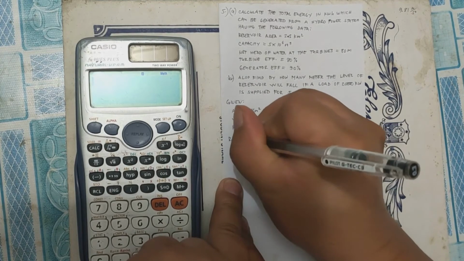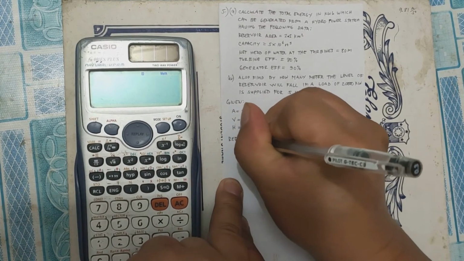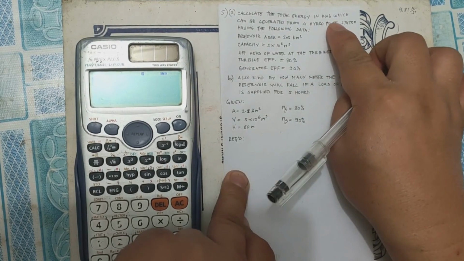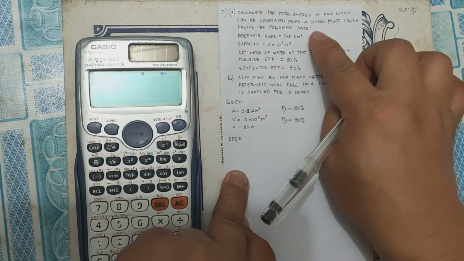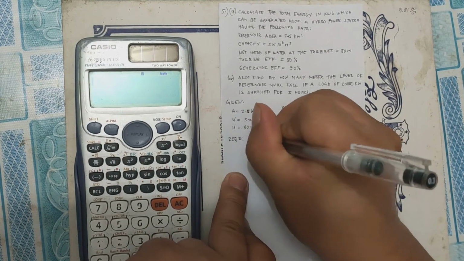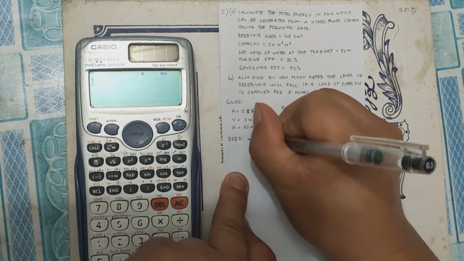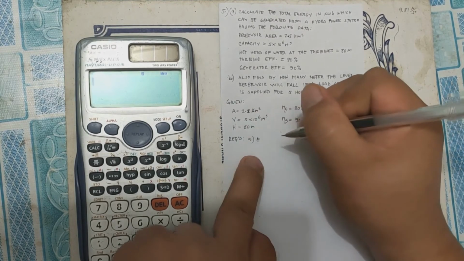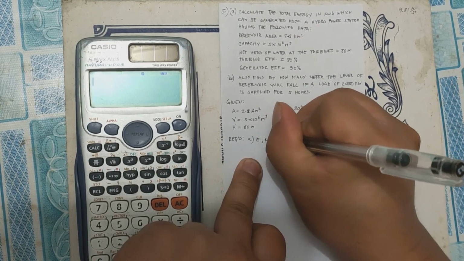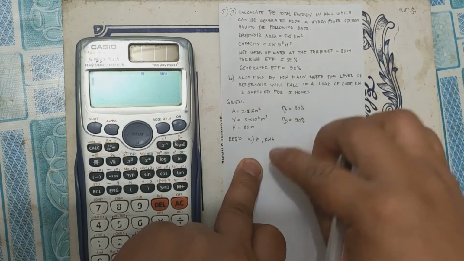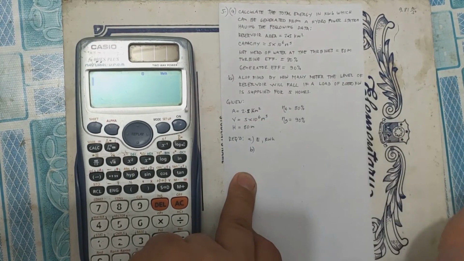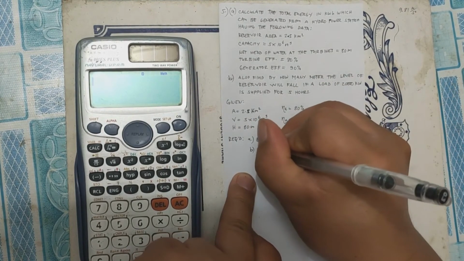Now the required is the energy in kilowatt hour which can be generated from a hydropower station. For letter A, the energy, which will be in kilowatt hour. For letter B, the height.